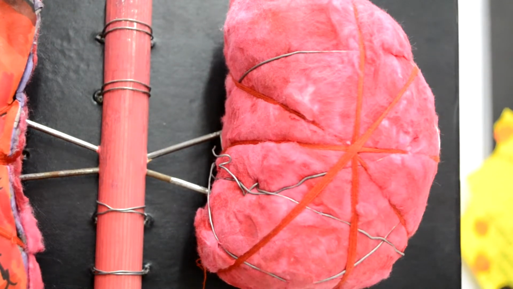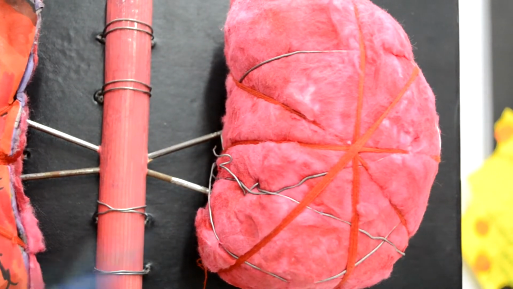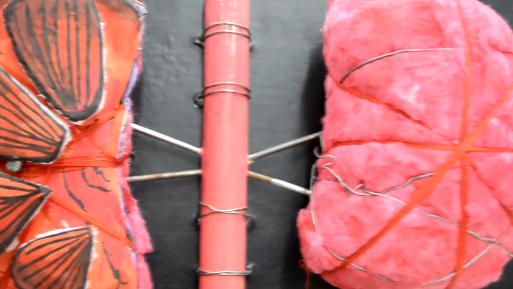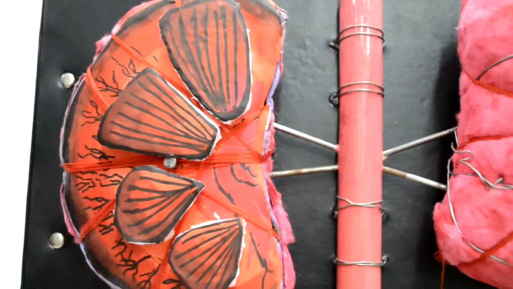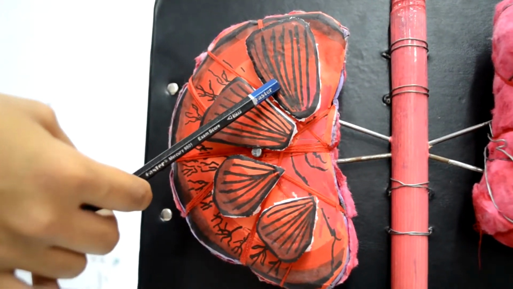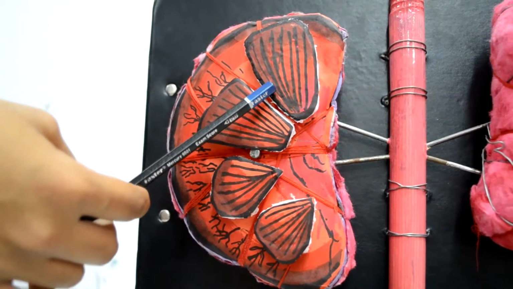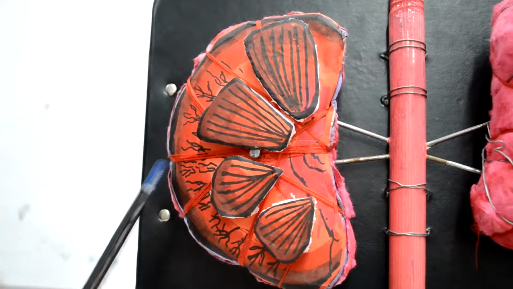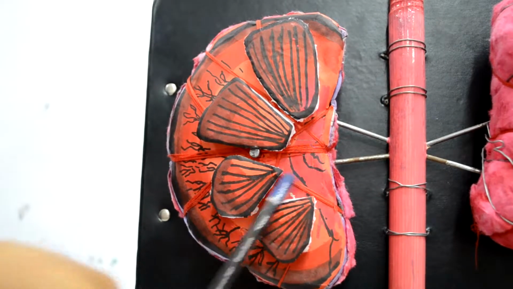This is the model of the kidney of a human being. This structure is the kidney of a human. Here is the cross-sectional area of the kidney. These are the main structures. This structure is the renal medulla, and here is the renal cortex, while here is the renal pelvis.